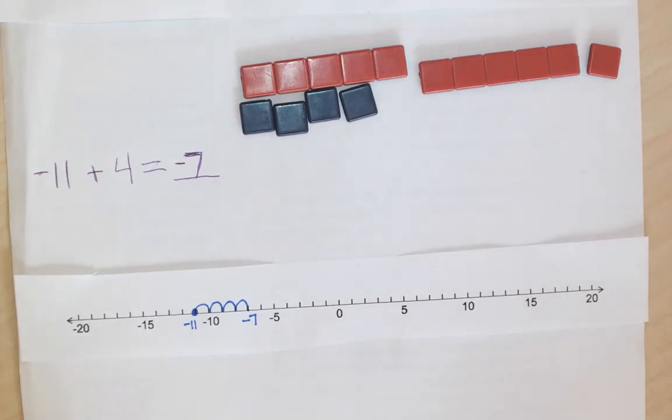And that's how we use our algorithms and the models to find solutions to positive and negative addition problems.